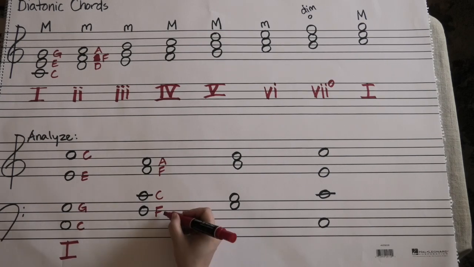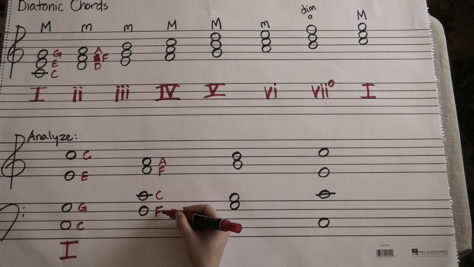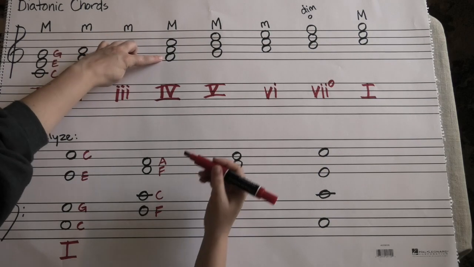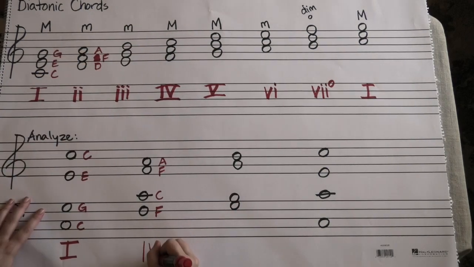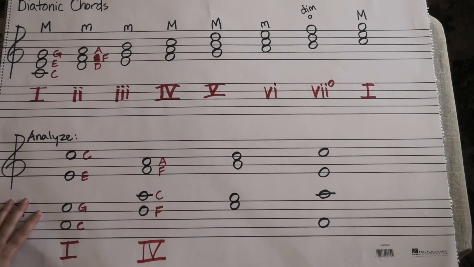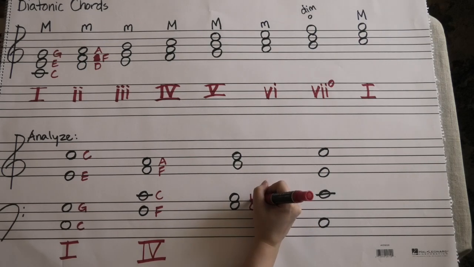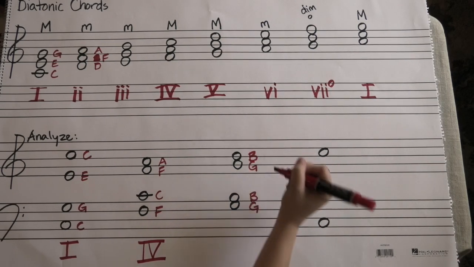Okay. Anyway, we've got an F chord, F, A, C. They don't always go in order. Did you notice that? F, A, C, with the F being doubled. That is this chord, F, A, C, with a doubled F. This is 4. Next chord, we have G, B, G, B.